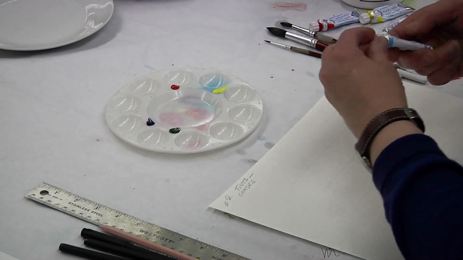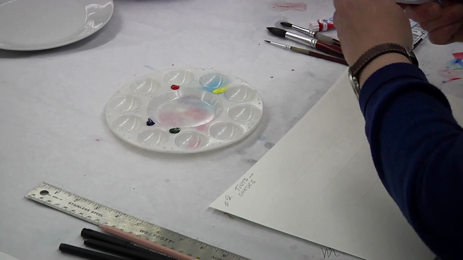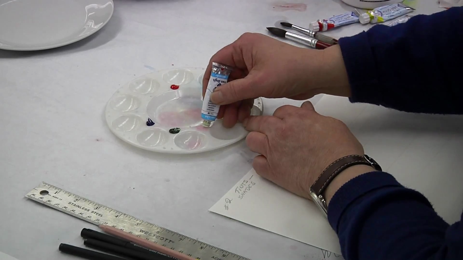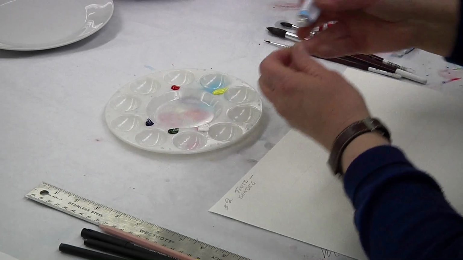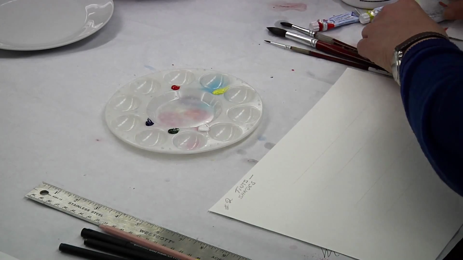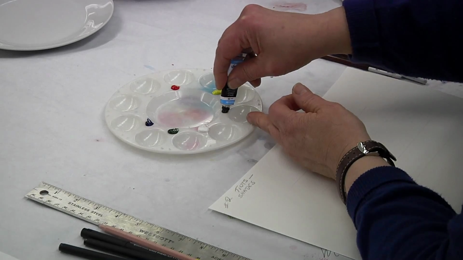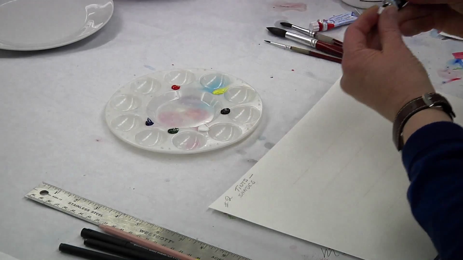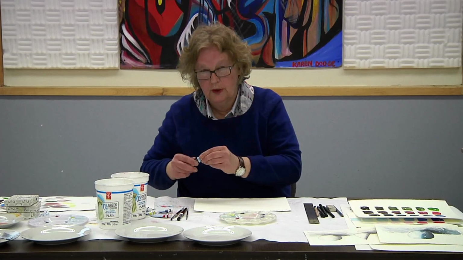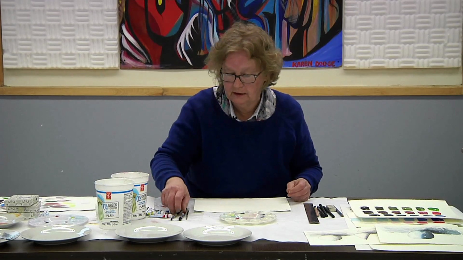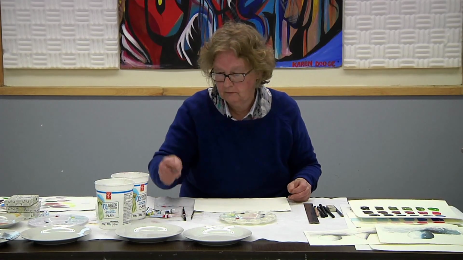And of course, white and black. Adding white to create tints, adding black to create shades.